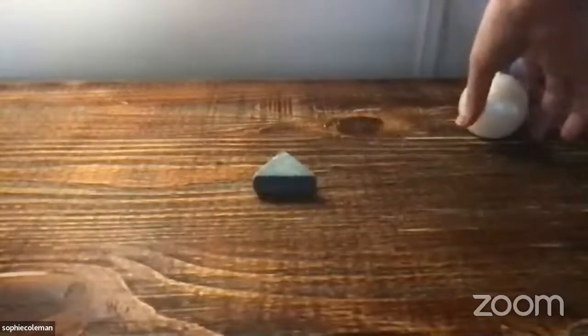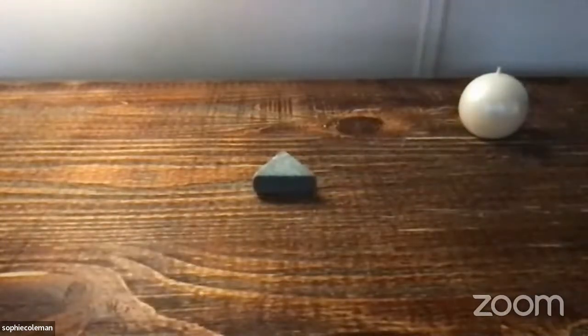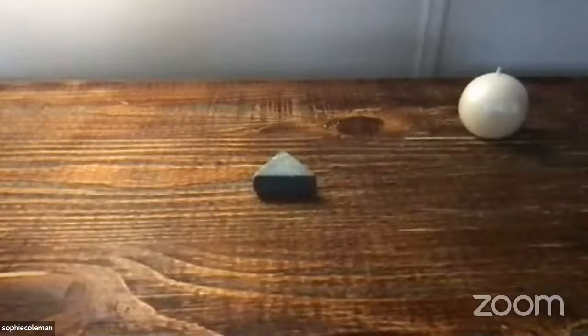All right. Now, if you as the tile were looking at something, like if that had eyes, where is it facing? What's it looking at? It's looking at the pearl candle. Okay. And where is the pearl candle looking?